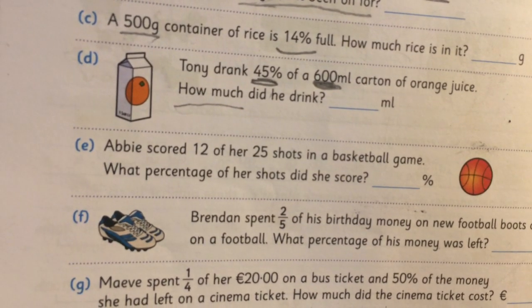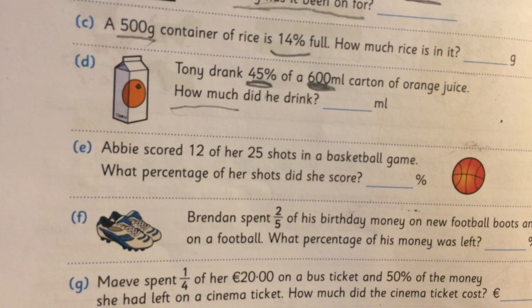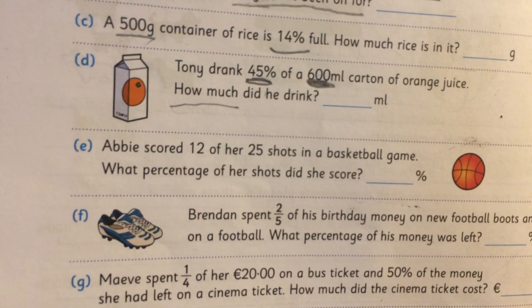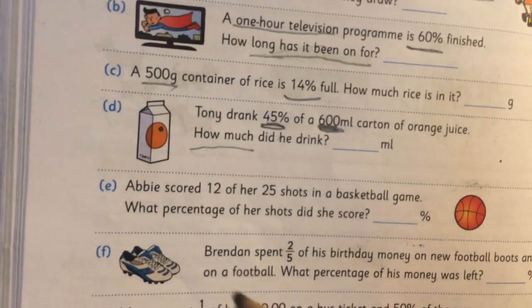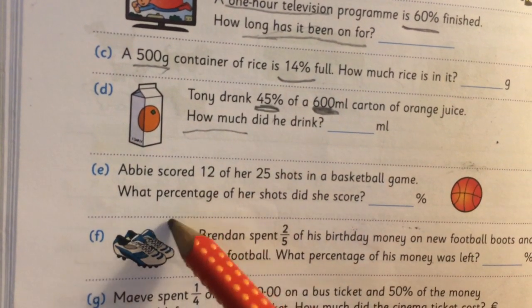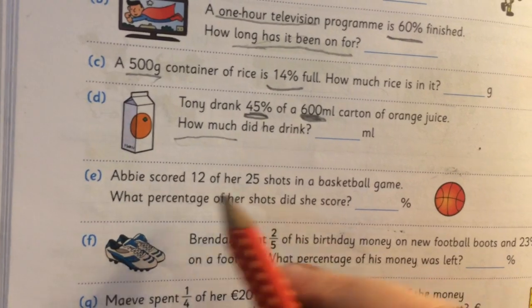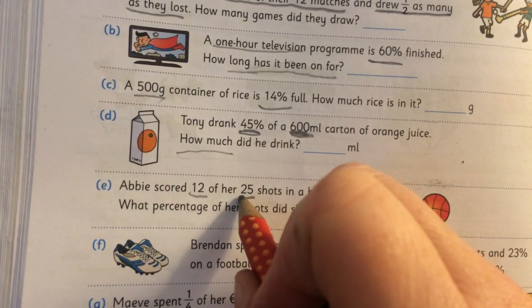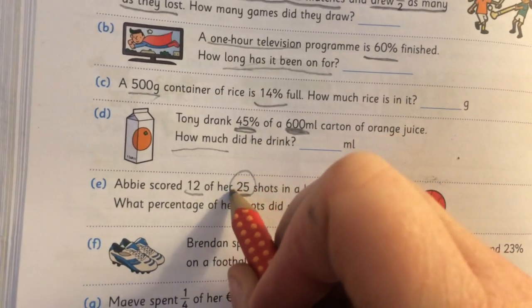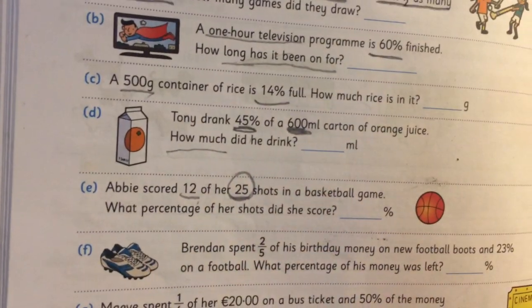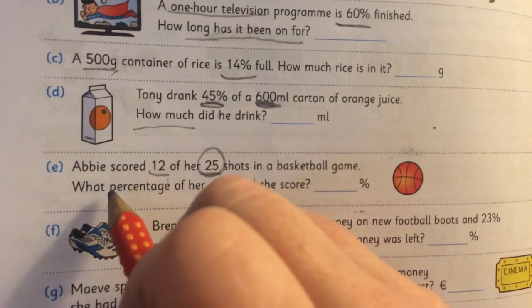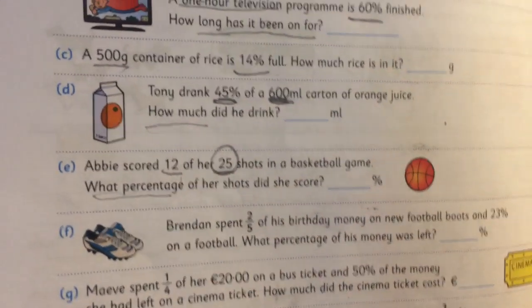That was the question. Abby scored 12 of her 25 shots in a basketball game. What percentage of her shots did she score? So 12 out of 25. So 25 is our total, and 12 is how many she got. So I think what you do is you make that a fraction and then you work it out and you get the percentage. So what percentage did she score?